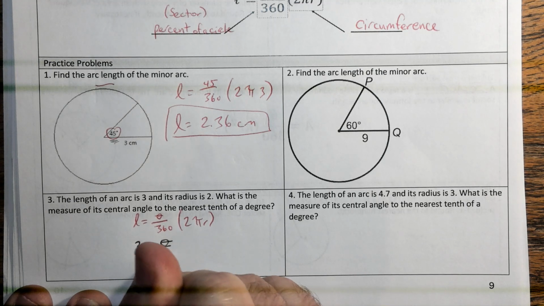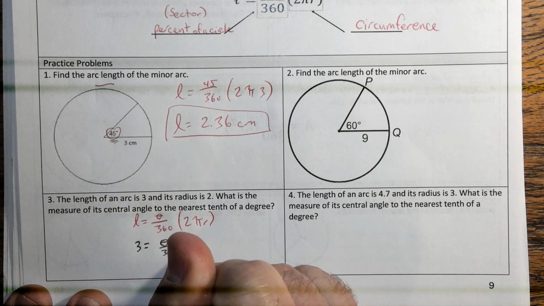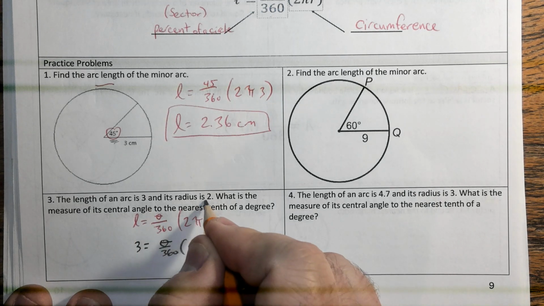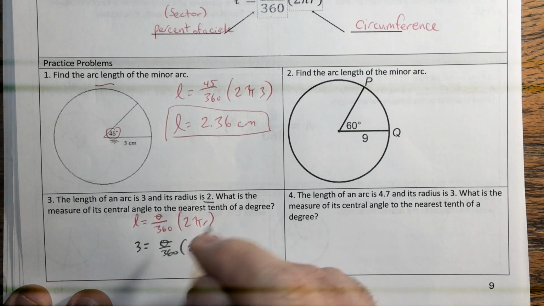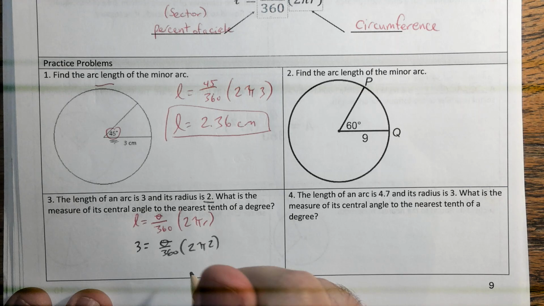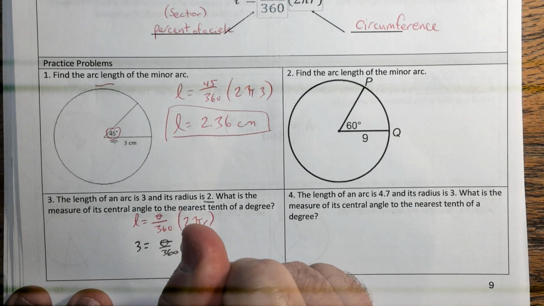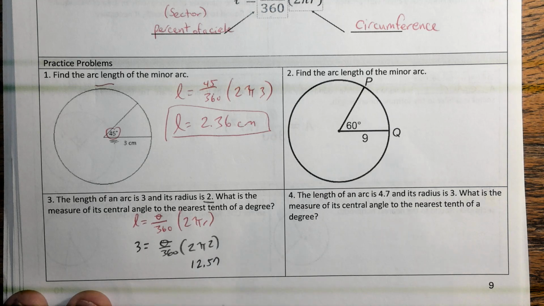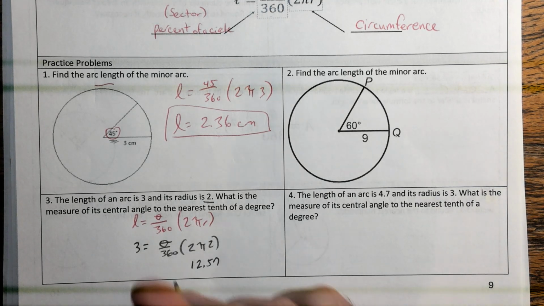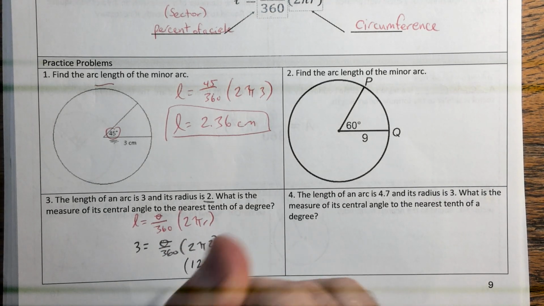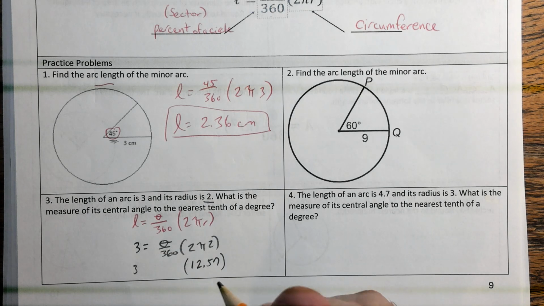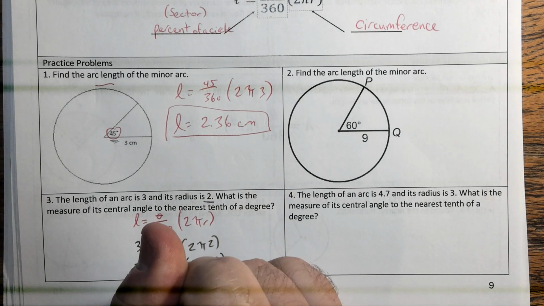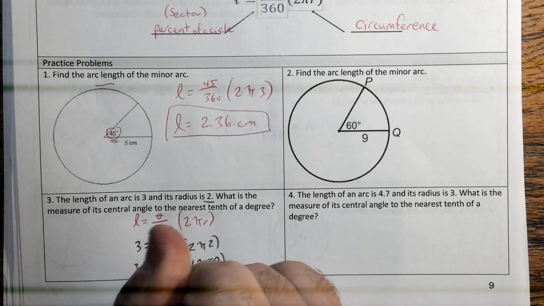So theta over 360. We have 2 times pi, and then the radius is 2. Well, 2 times pi times 2 goes all the way back up to the top of the page where our bell ringer, and the circumference is 12.57. So we'll just put this in parentheses over here. We got 3 over here, and then we got theta over 360.